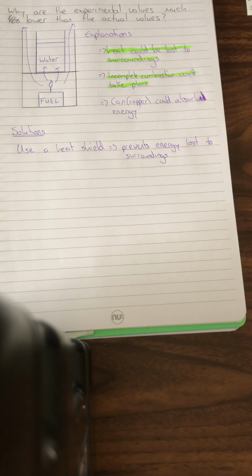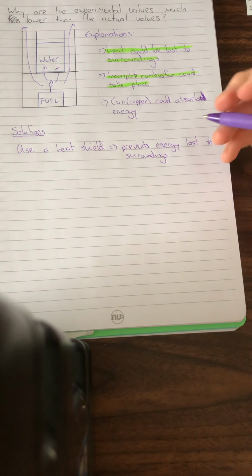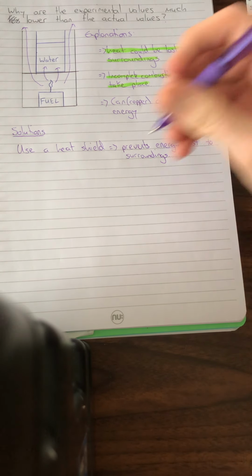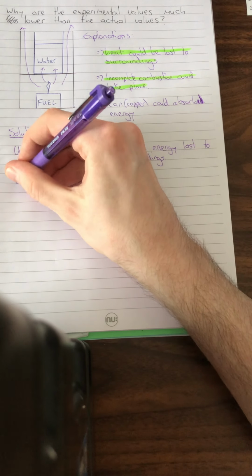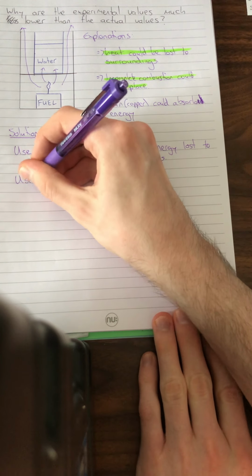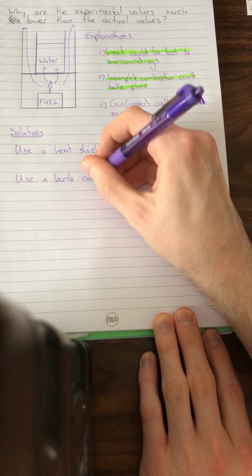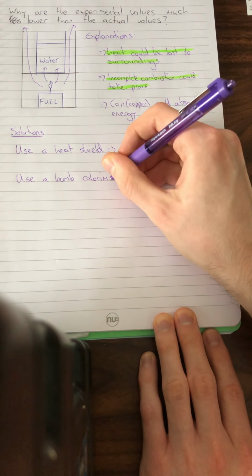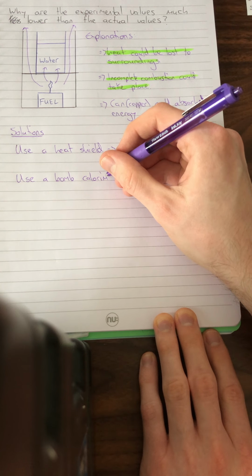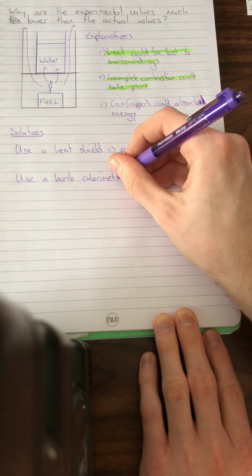So a better solution, and a solution that we use in order to get the actual values from the data booklet, is we use something called a bomb calorimeter. Just getting the right spelling.